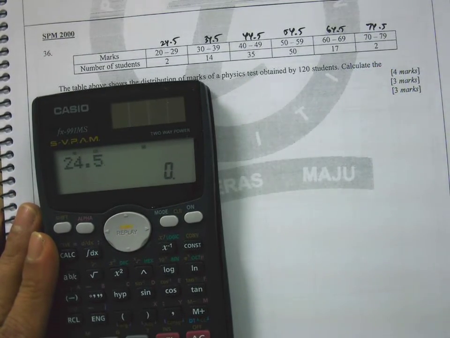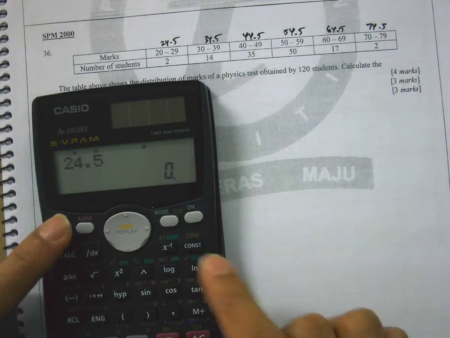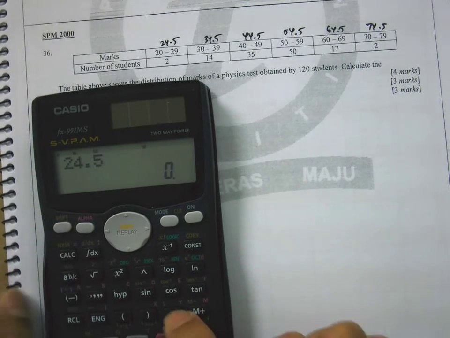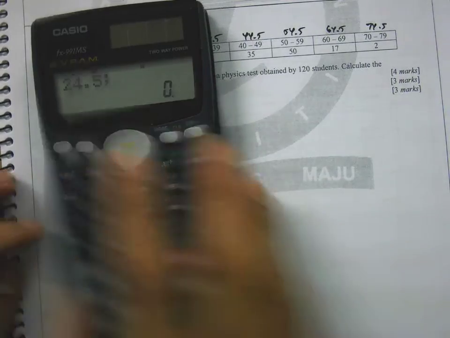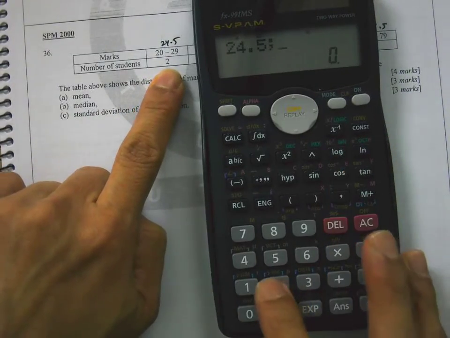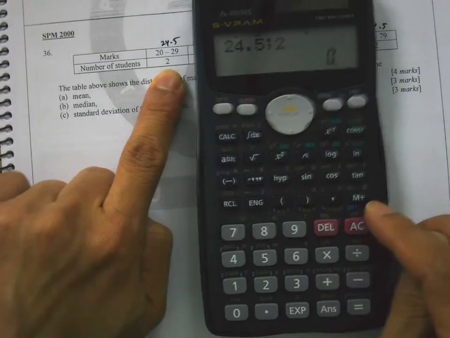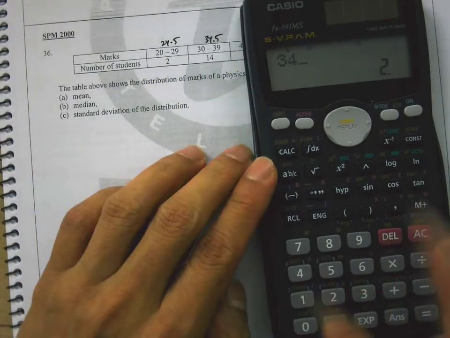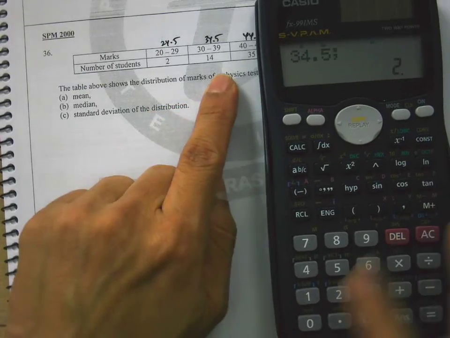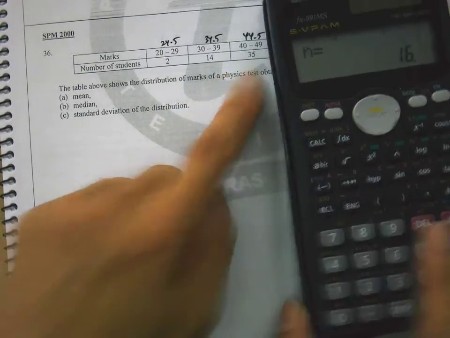You press shift. Can you see the comma button here? Comma. And then you add in your frequency, key in frequency 2. Can you see this button? N plus. There you go, N plus. You continue with 34.5, shift comma, 14 N plus.